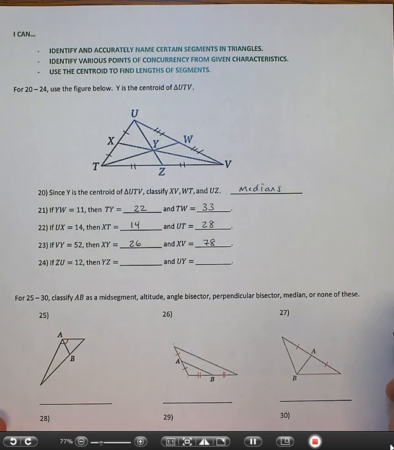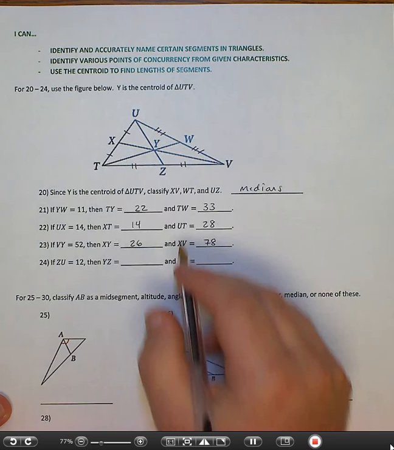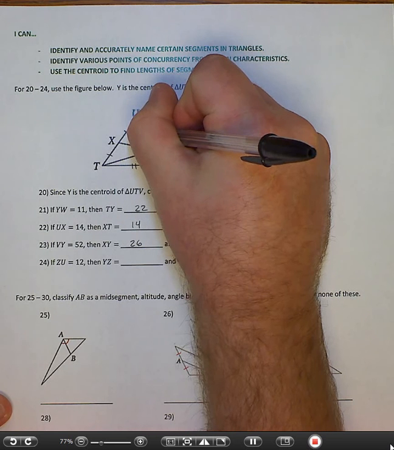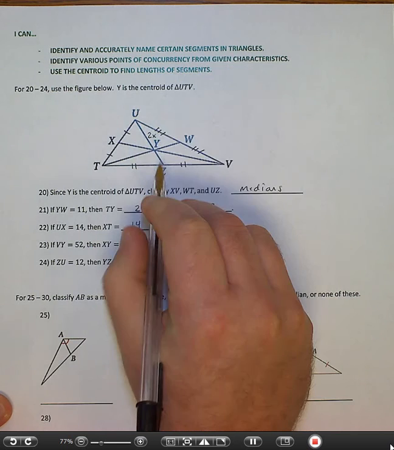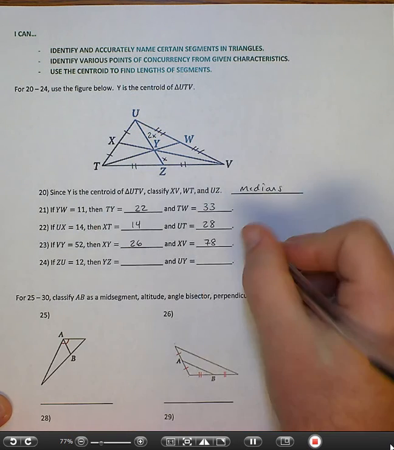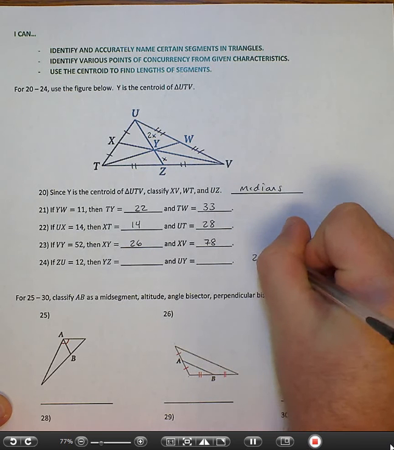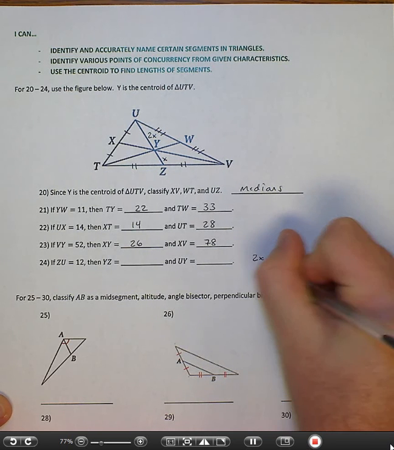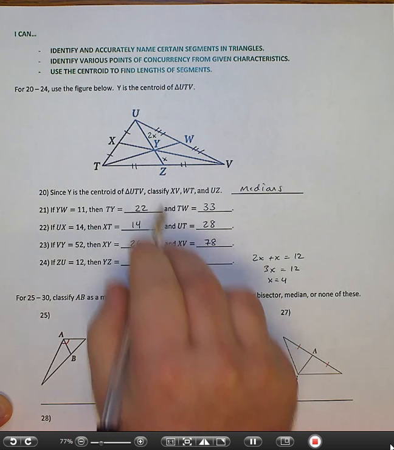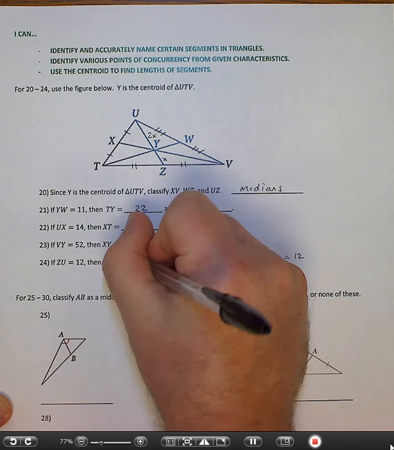The last one's probably the hardest. If ZU, the whole thing, is 12, then what's each piece? Well, I know that this has to be twice as big as X. We'll call the smaller one X, this one's twice as big. So then 2X plus X we know has to equal 12. 3X equals 12, X equals 4. So the smaller piece, YZ, is 4, and the larger piece is 8.